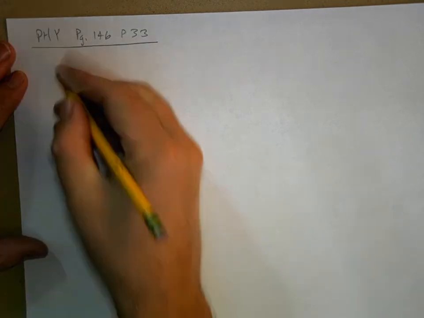All right, let's do problem 33 on page 146. I'll read it. It says a force of 40 Newton accelerates a 5 kilogram block at 6 meters per second squared along a horizontal surface. A, how large is the frictional force? And B, what is the coefficient of friction?